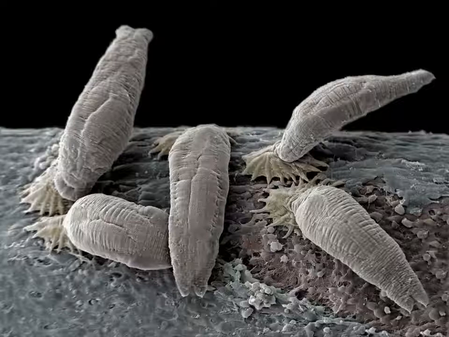This is a transmission electron micrograph of Gyrodactylus. Notice the large defect in the epithelium. This is the result of proteolytic enzyme secretion.